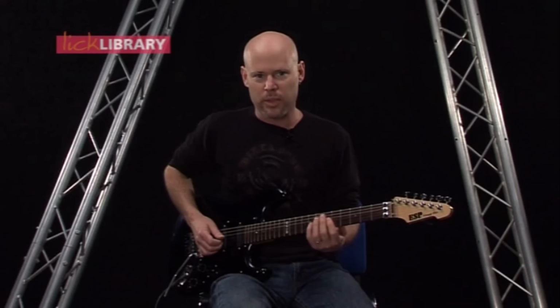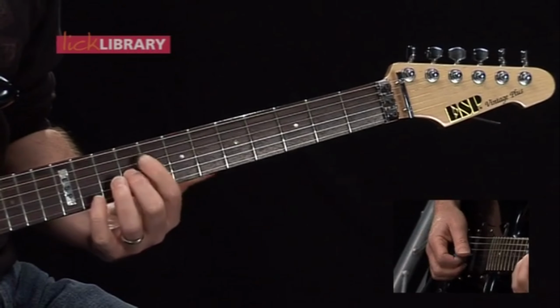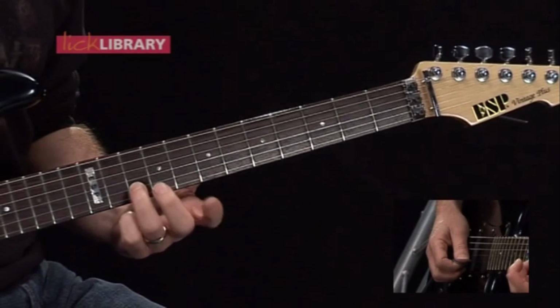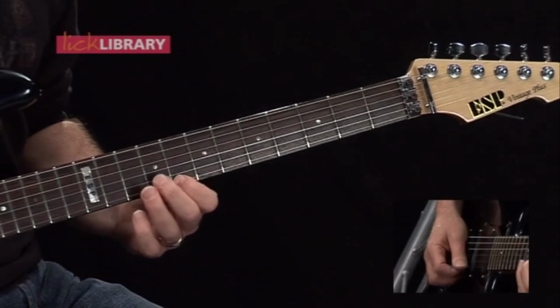Moving up on the top 3 strings, our next A minor triad looks like this. G string, I'm playing the note E on the 9th fret, followed by A on the 10th fret of the B string, that's our root note. The minor third C is found on the 8th fret of the high E string.